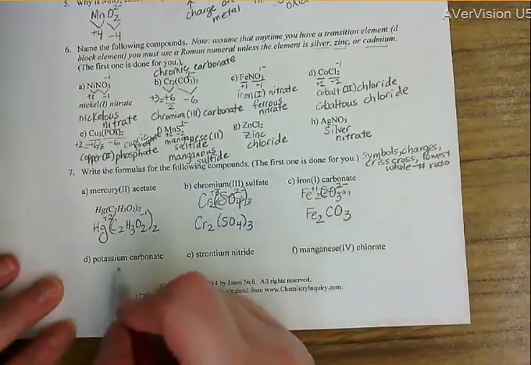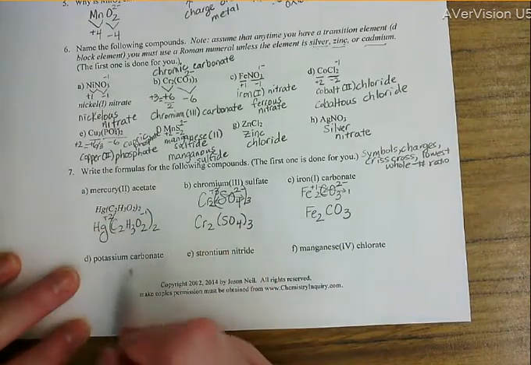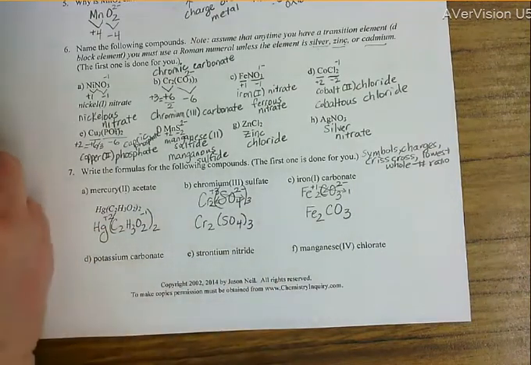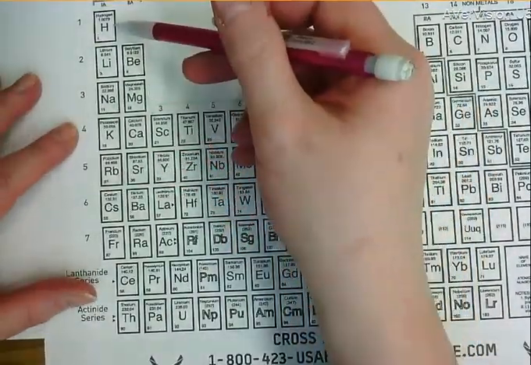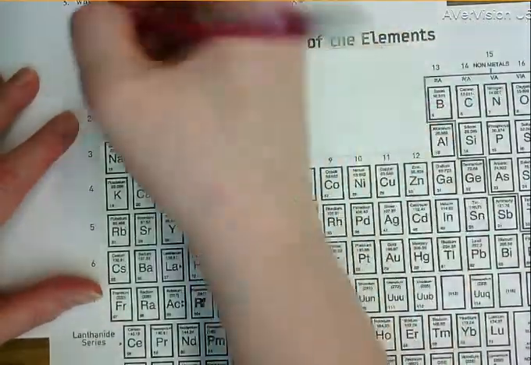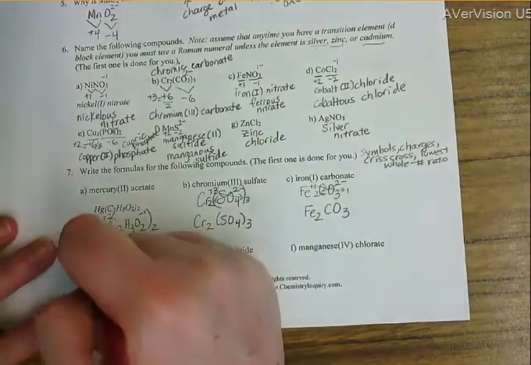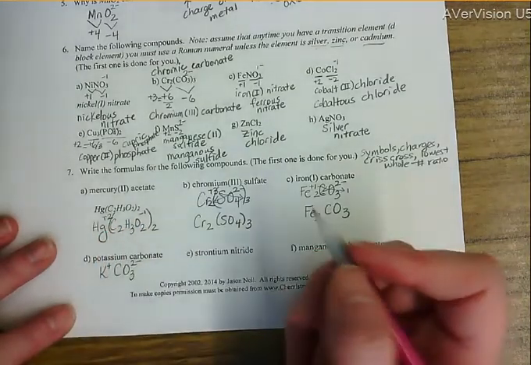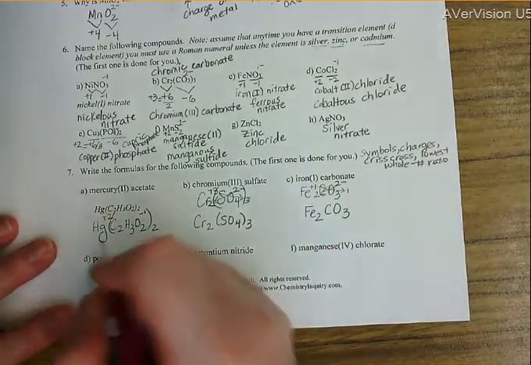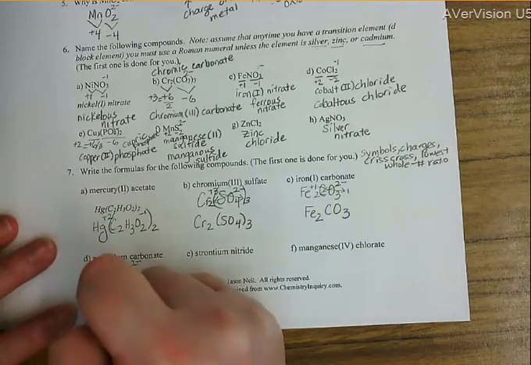Potassium carbonate. Again, potassium. There's no Roman numeral here because potassium's in a tall column. And because potassium's in a tall column, you should know that its charge is +1. So potassium has a charge of +1. Carbonate is CO3 with a charge of -2. I crisscross down, and I get K2CO3.